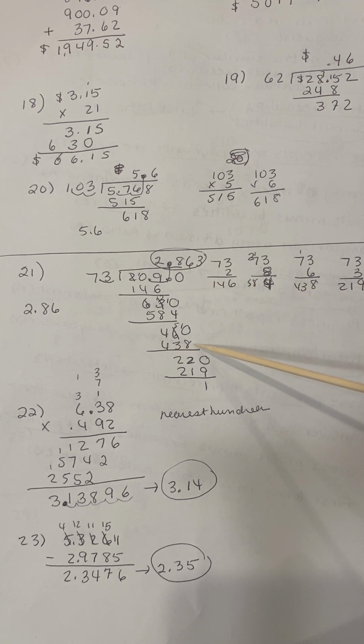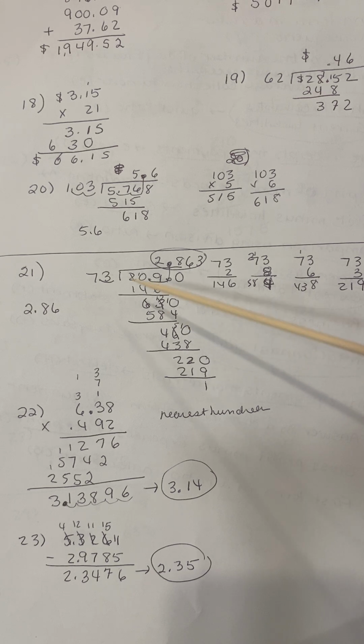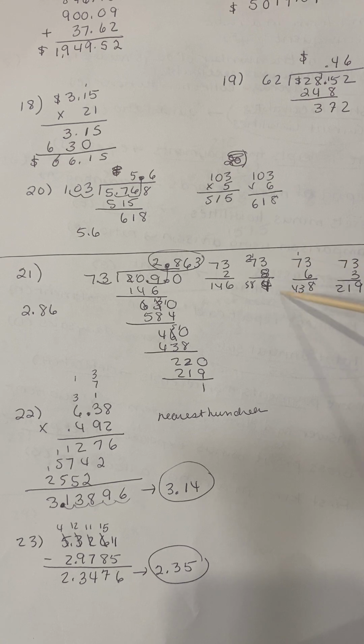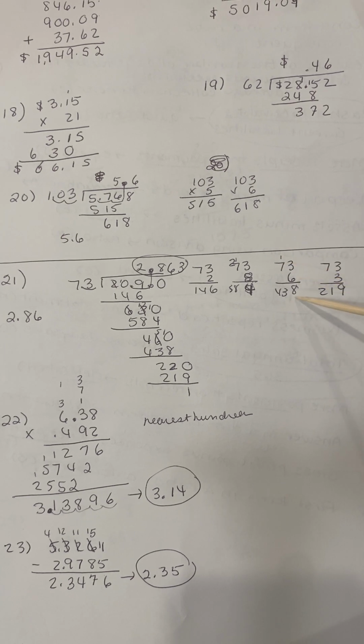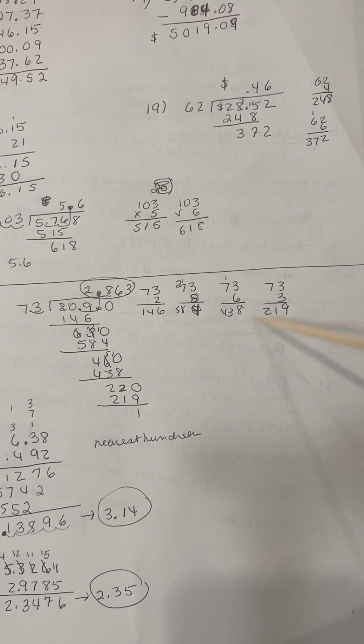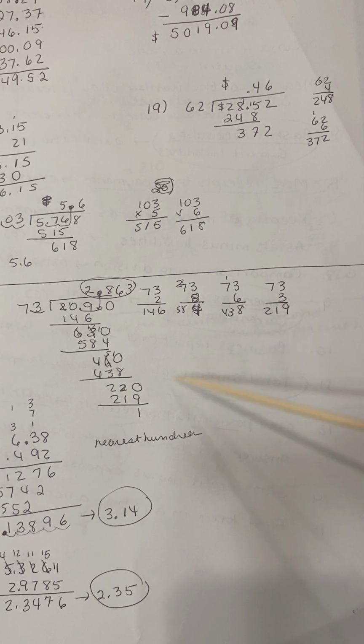46, and 73 goes in there, and I put it up here. It's going to be 6 times. 73 times 6 is 438, so I put 438, subtract it here. I get 22, bring down another 0, and 73 times 3 is 219, so I put that down there.